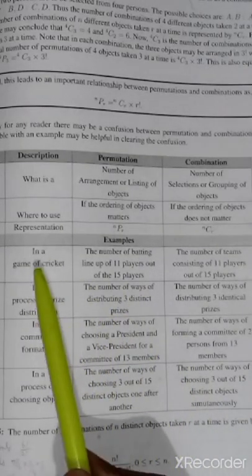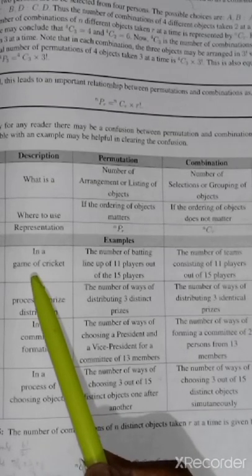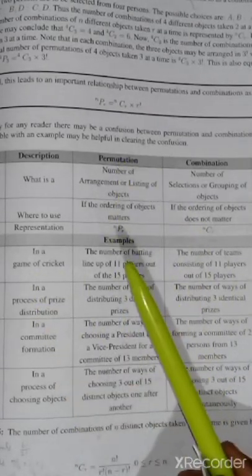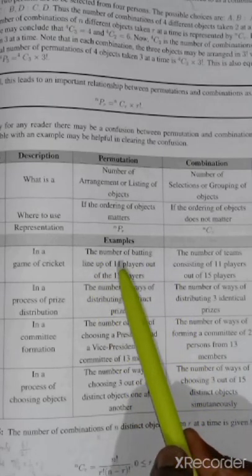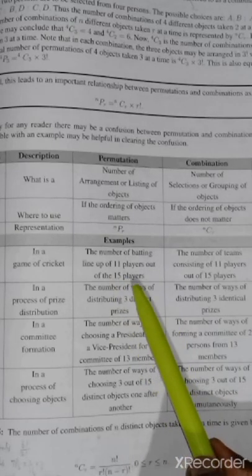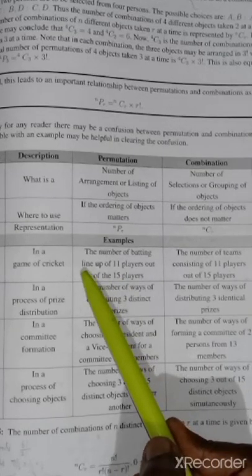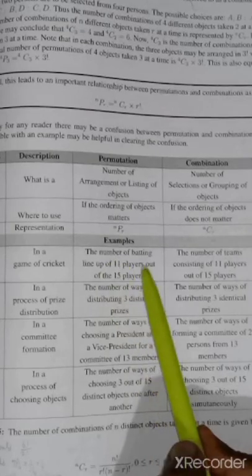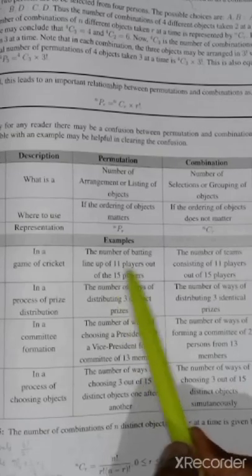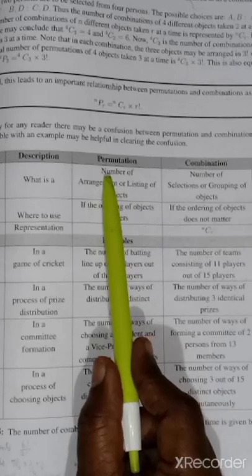First example, in a game of cricket. Permutation is the number of batting lineups of 11 players out of 15 players. Out of these 15 players, we line up 11 players: first is you, second you, third, fourth you, like that. We are lining up 11 players, so that is your listing. Listing is called permutation.